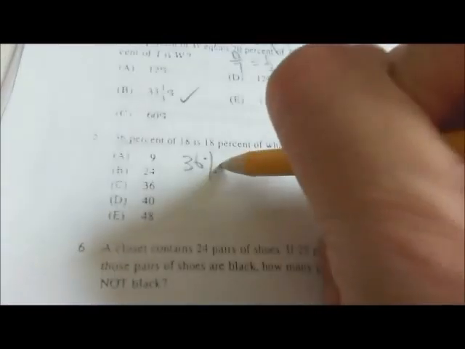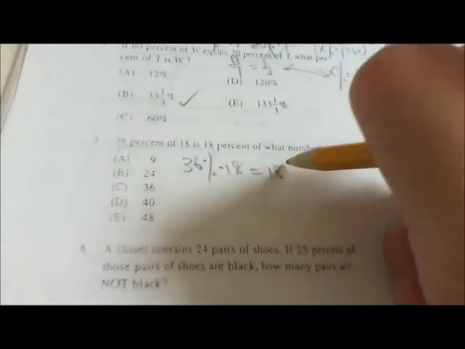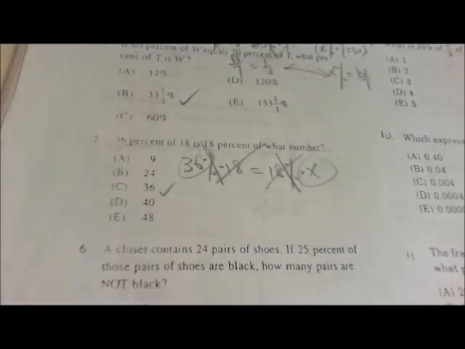Number 5. Again, copy the following step. 36% of 18, excuse me, is 18% of what number? Percent cancel, 18 cancel. X equals 36. So technically you don't need to do any multiplications.